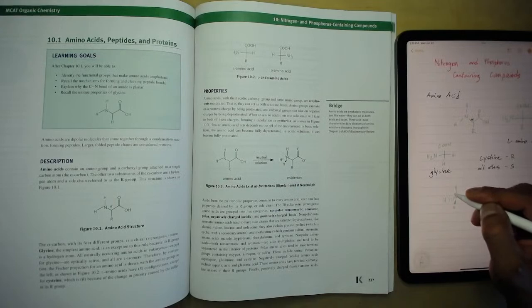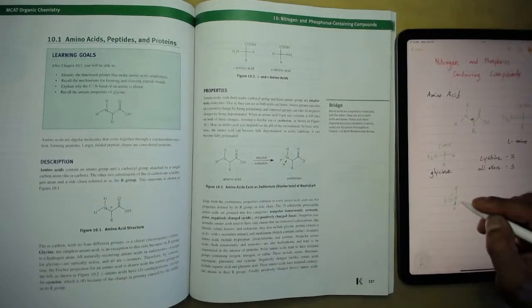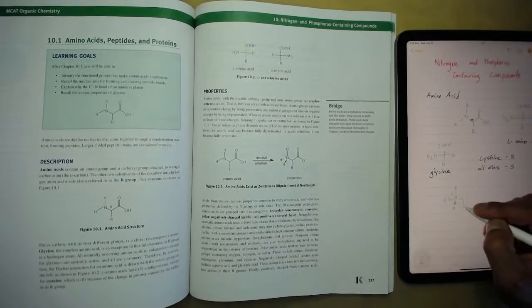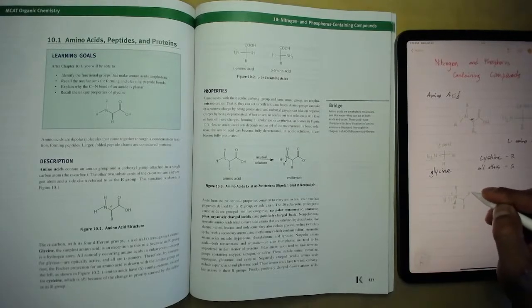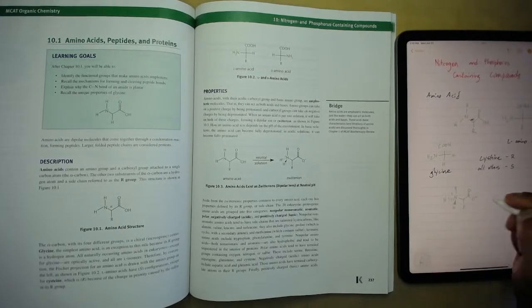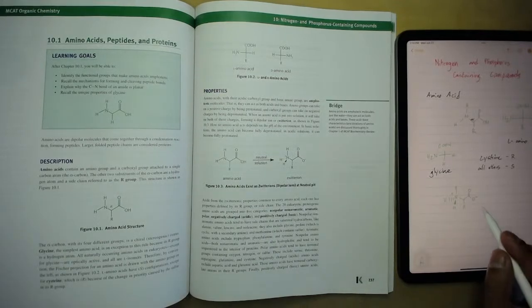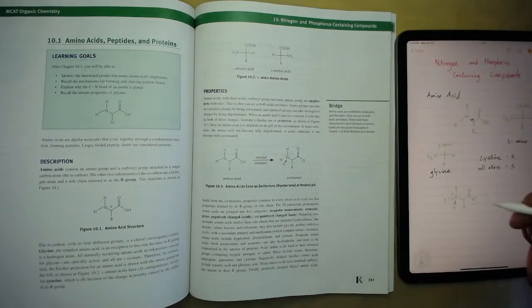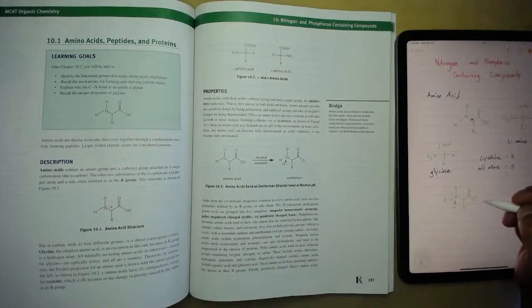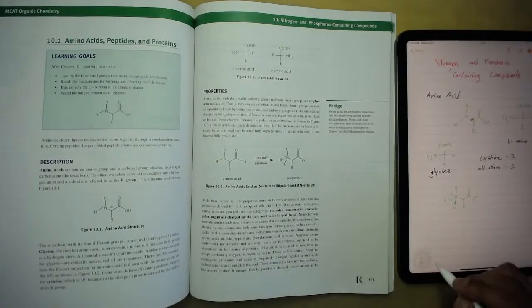An extra hydrogen on the nitrogen would give it a positive charge. And deprotonating the carboxyl group would give us a negative charge. And that's not to mention that the R group itself can have a charge as well.